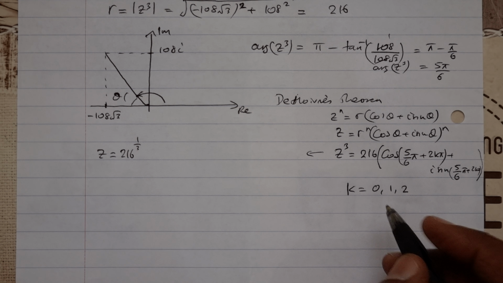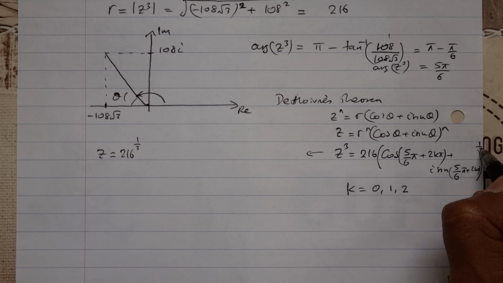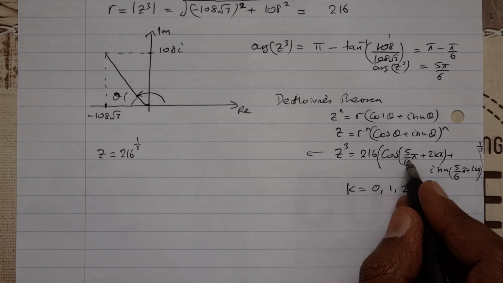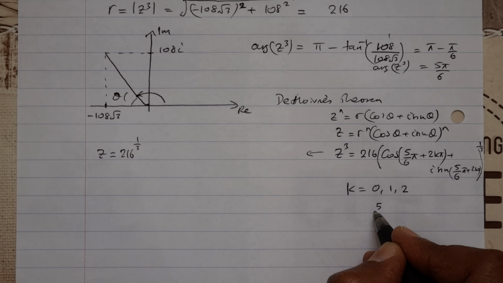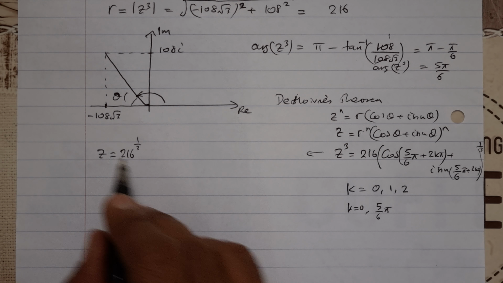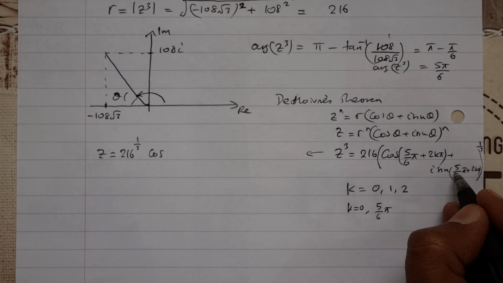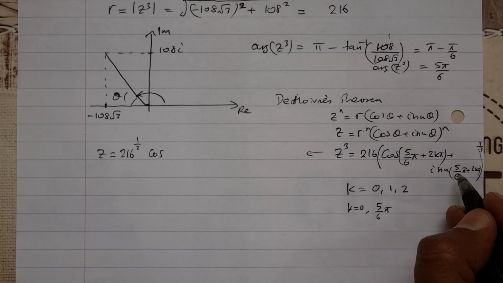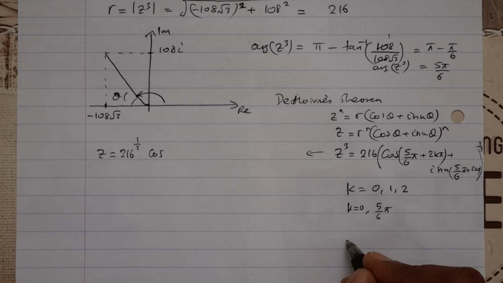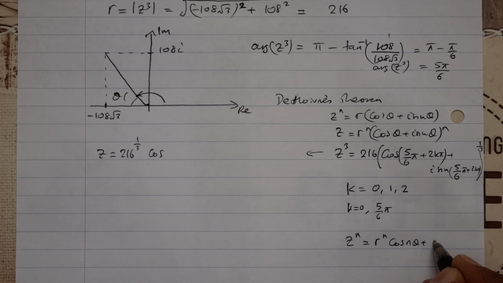Now for k equal to 0, my basic angle is 5 over 6 pi. From De Moivre's theorem, z to the n equals r to the power of n into cos of n theta plus i sine of n theta, so n gets multiplied by the angle inside plus the 2k pi.